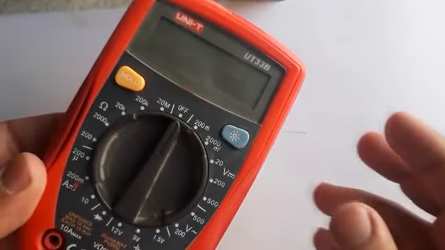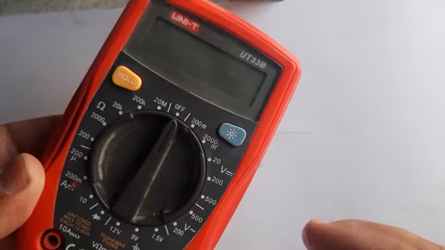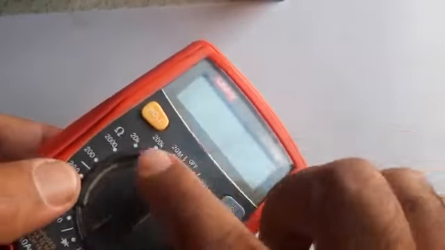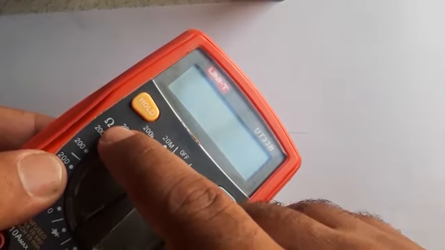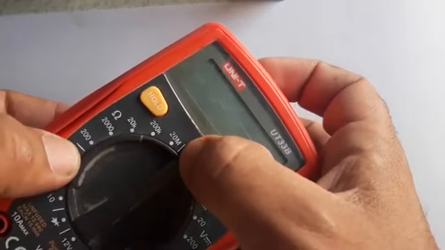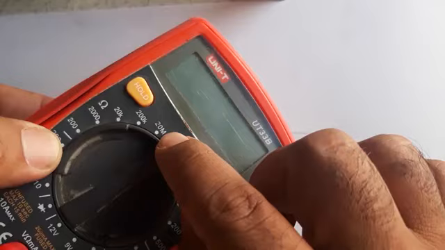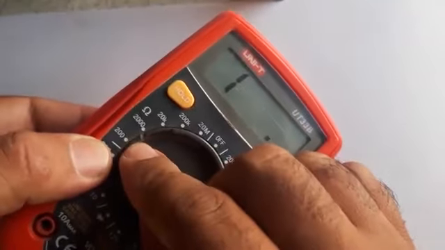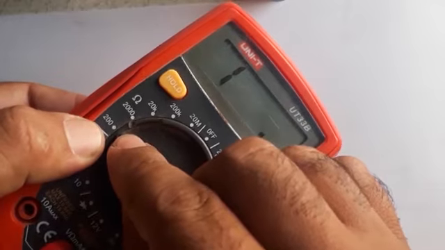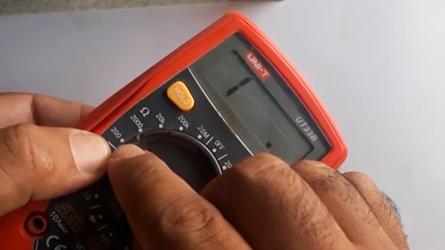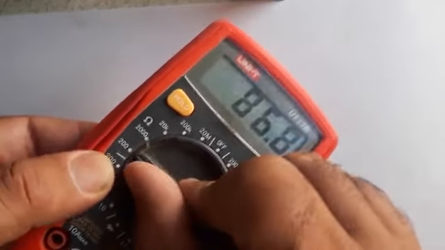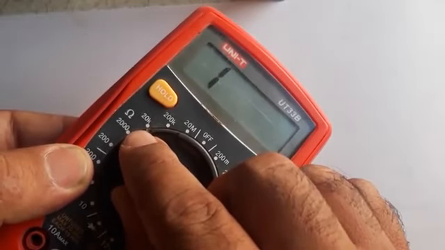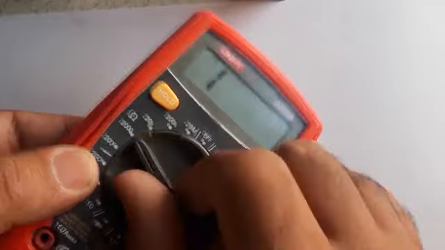First we are going to check the value of the resistor through this meter. So friends, here you can see this sign is for ohm. We are going to use this area from this to this. When we select this, we are able to check the value of the resistor from 0 to 200 ohm. From this range, we are able to check from 0 to 2000 ohm.